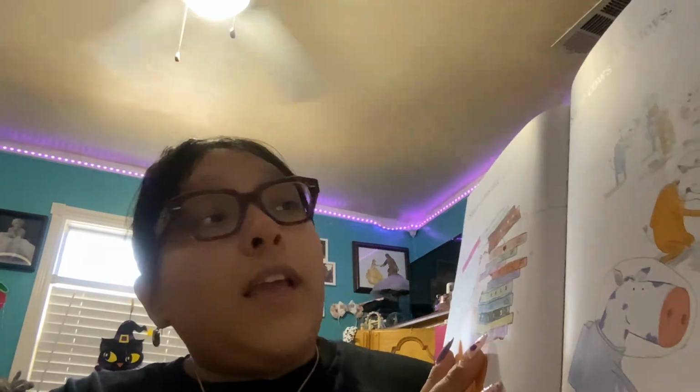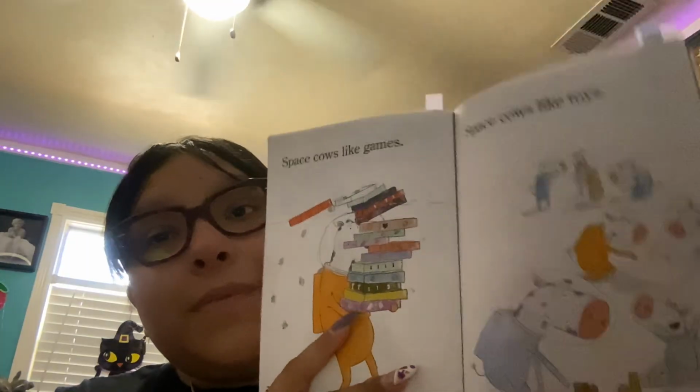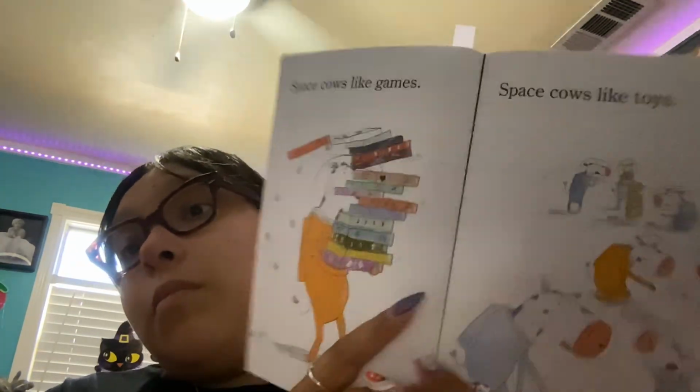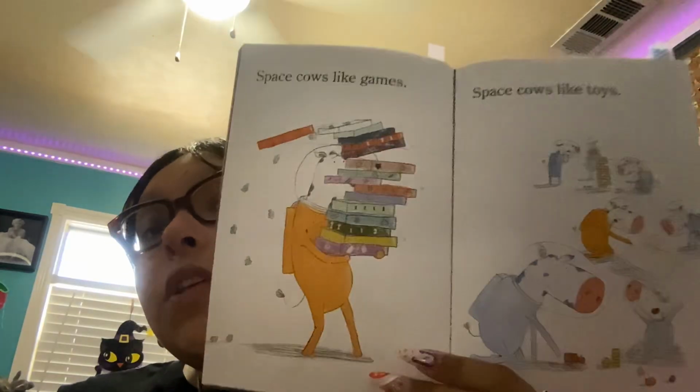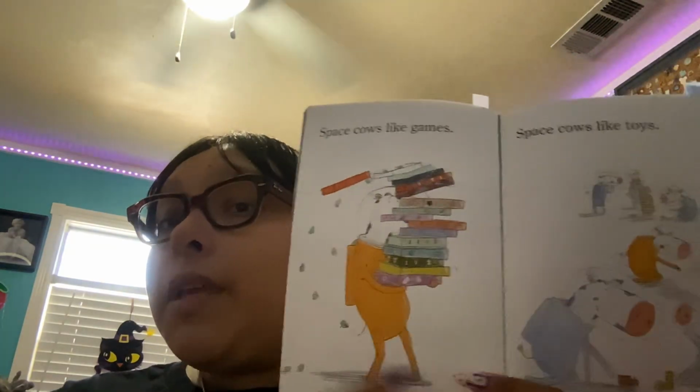Space cows like games. Space cows like toys.